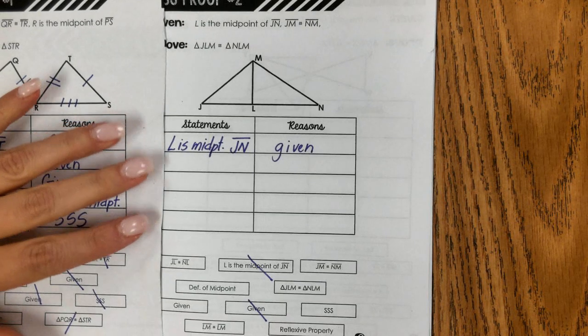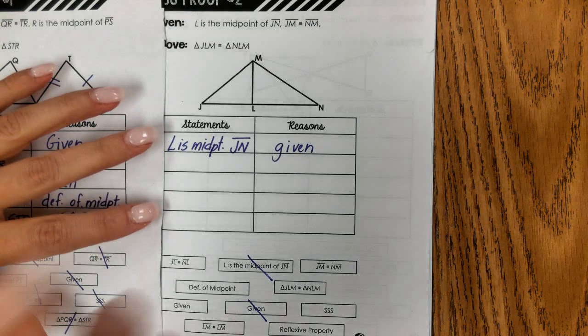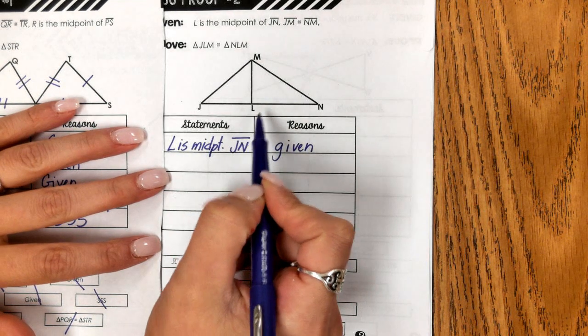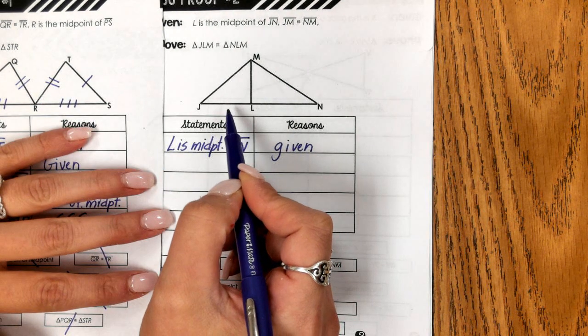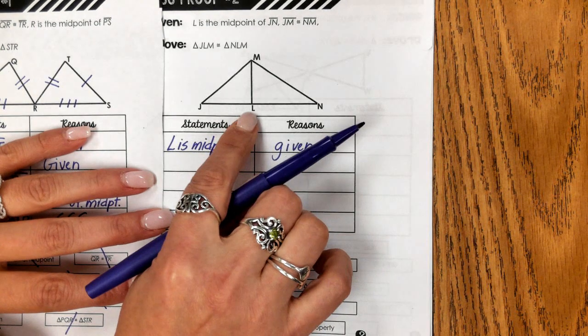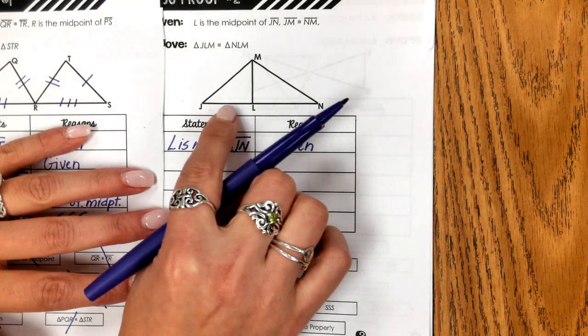Okay, so since that is given information, what does that tell you about the two segments here? If L is the midpoint. If this is the middle, what does that mean about these two segments?